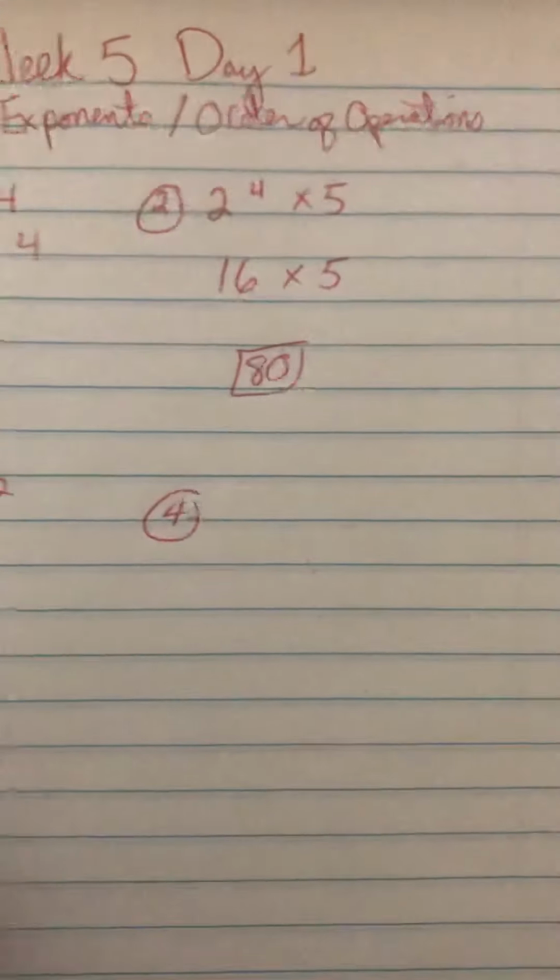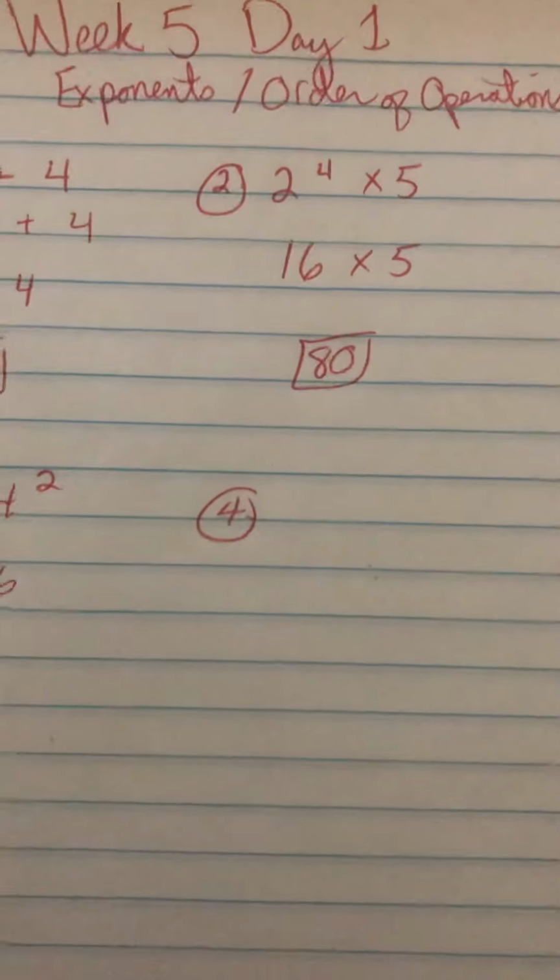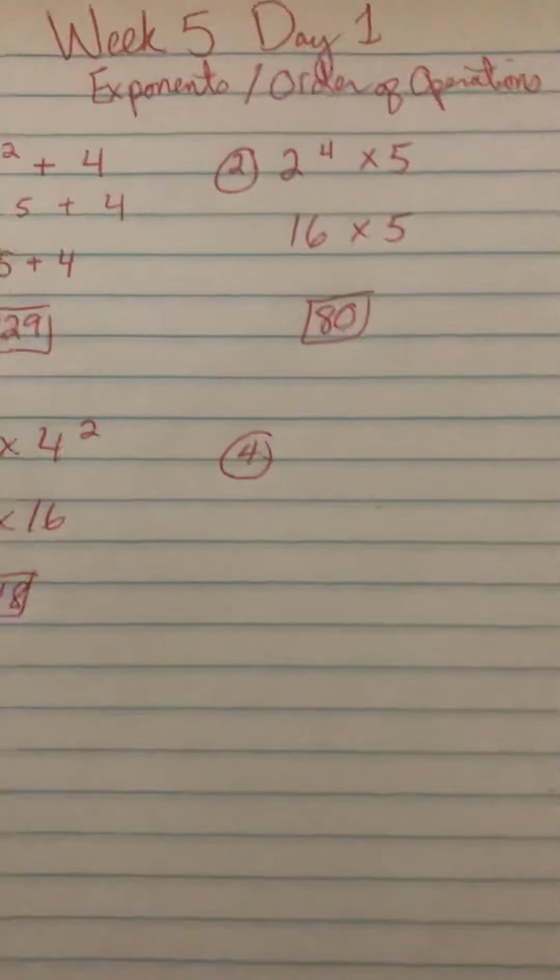All right, so far, so good. Number 4. And again, with the video, you can pause it, stop it, and replay it as many times as you need to so you can understand if I'm moving a little bit too fast.